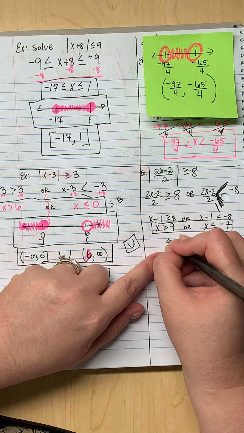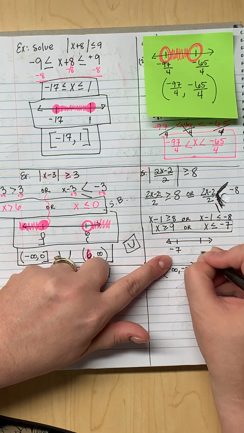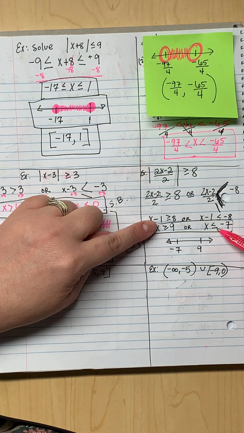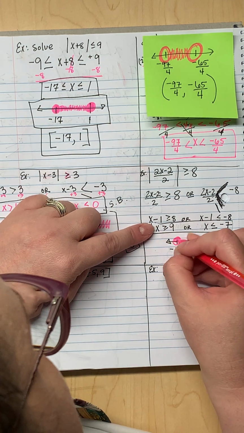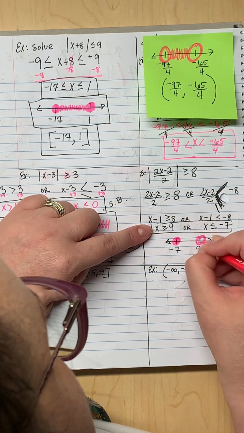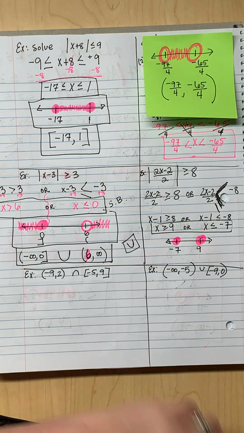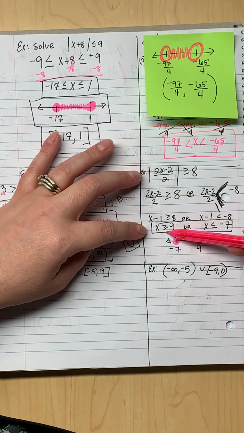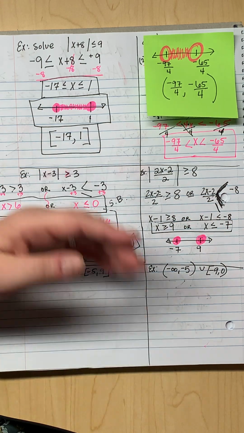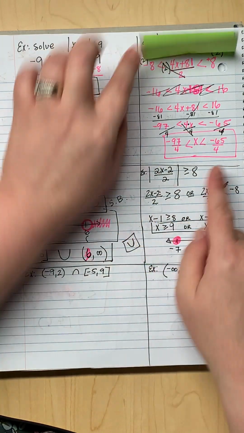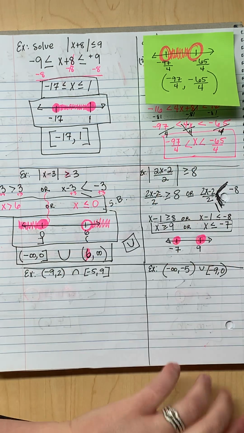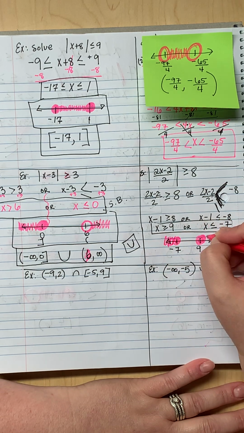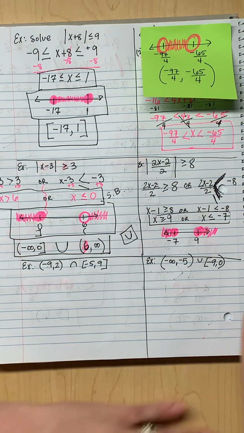For the number line, the negatives go on the left, so -7. The positives go on the right, 9. Both of these are alligators with an equal, so we're going to put fat closed dots, or your parentheses, or your homework uses brackets. Then this is not a sandwich because my x is not sandwiched in between 2 numbers like in the other problem. So instead it's a 2-piece, and basically 2 pieces get shaded on the outside, like 2 pieces of shading.